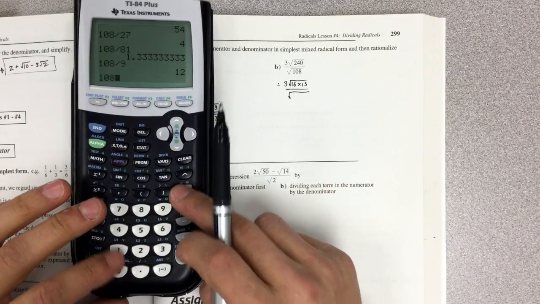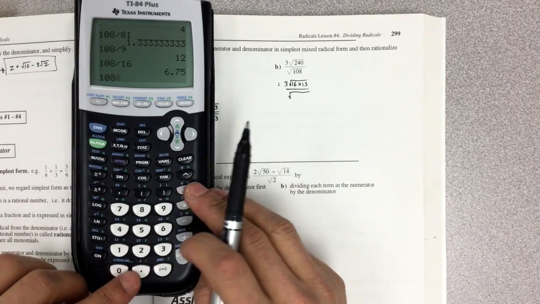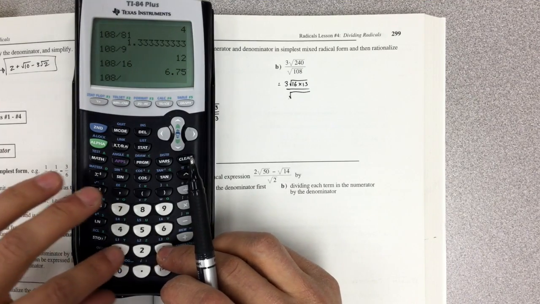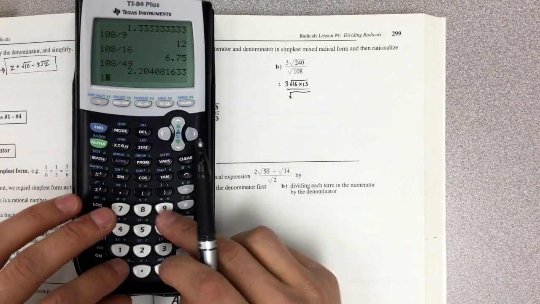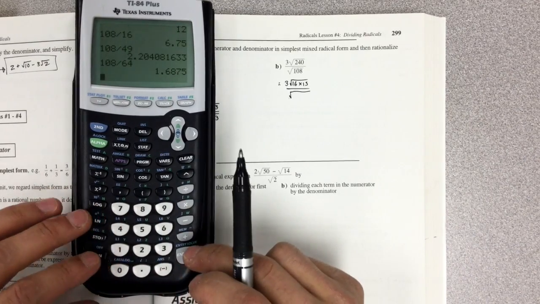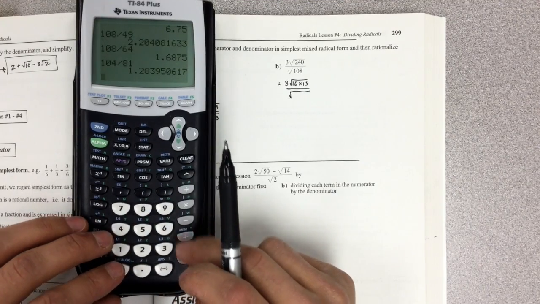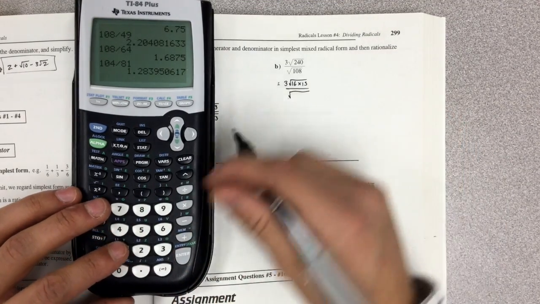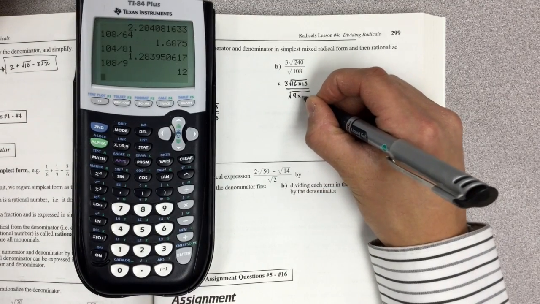So 108 divided by 16 doesn't work, but 108 divided by, let's go with 49, also doesn't work. 108 divided by 64, 108 divided by 81. So let's start small. We'll start with our 9. So 9 times 12.